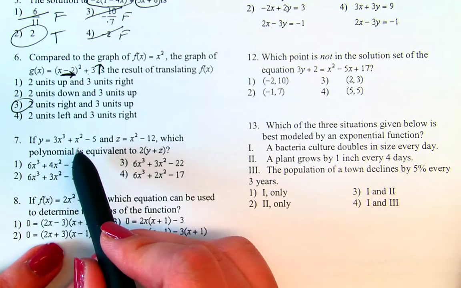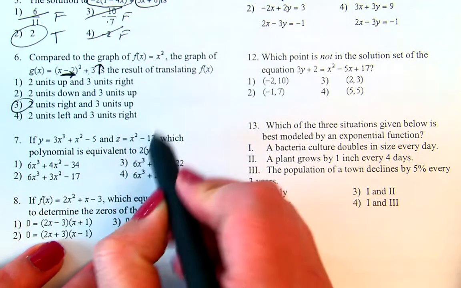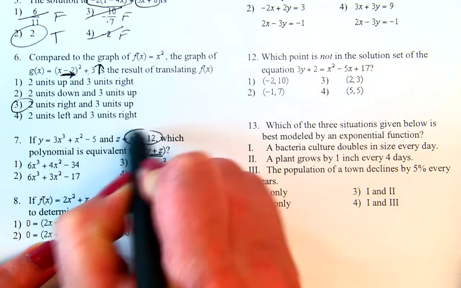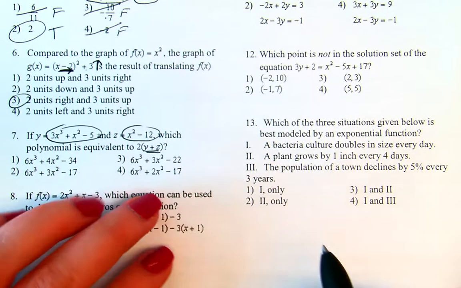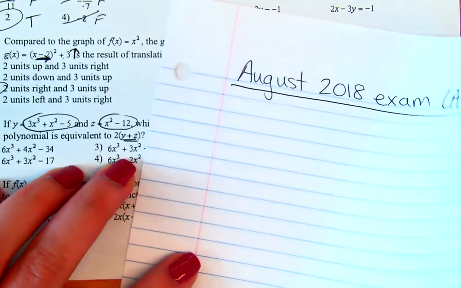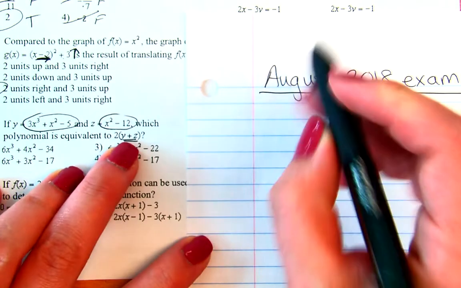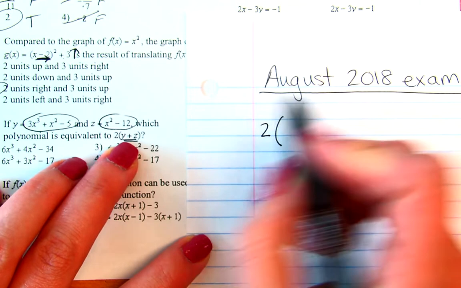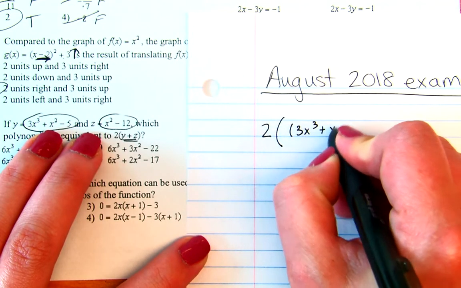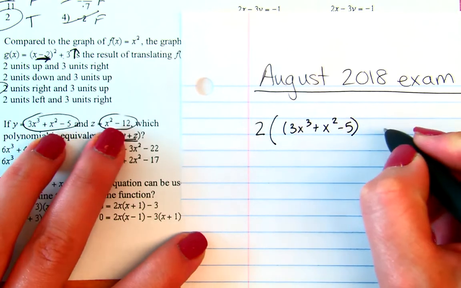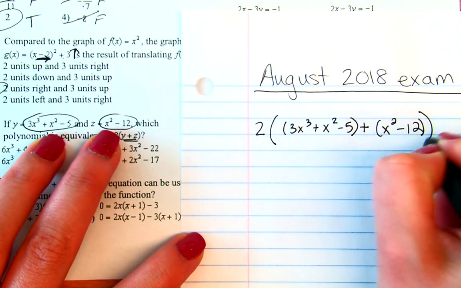If y equals this and z equals that, which polynomial is equivalent to 2 parentheses y plus z? So this tells me I'm adding these two together first, and then I'm going to multiply it by 2. I'm literally just plugging in. So I'm going to do this on a separate sheet of paper over here. So my first step is to add them together or just plug them in as is. So parentheses, y is the 3x to the third plus x squared minus 5. And z is x squared minus 12.